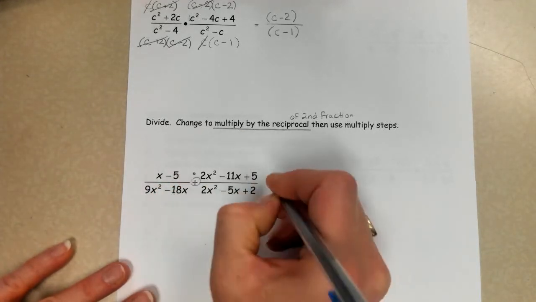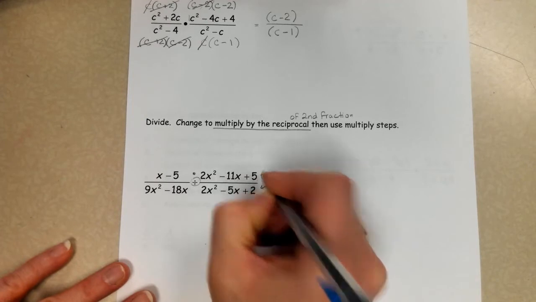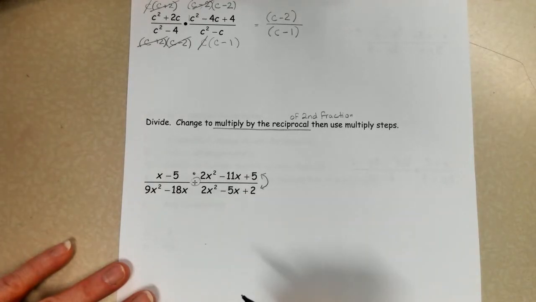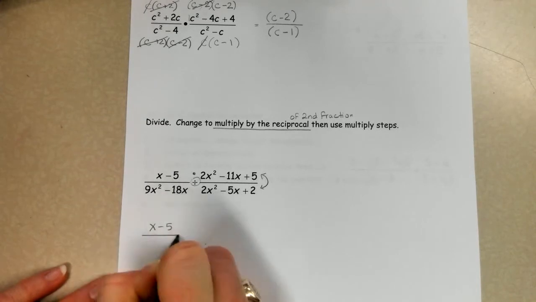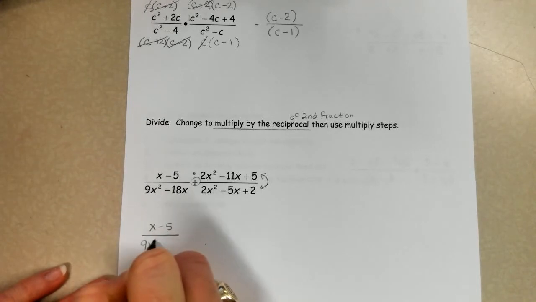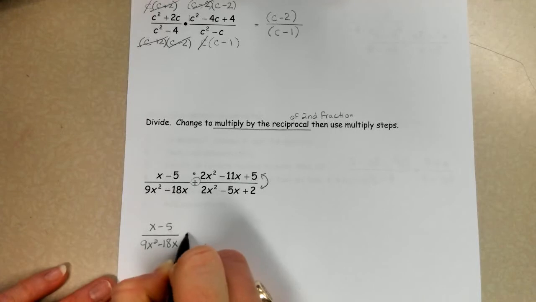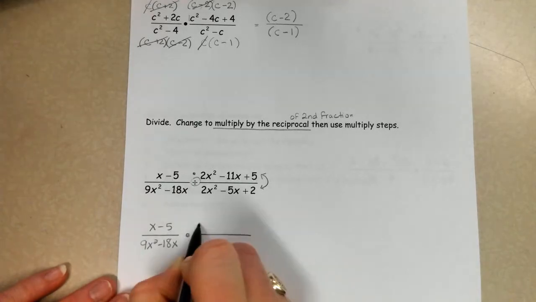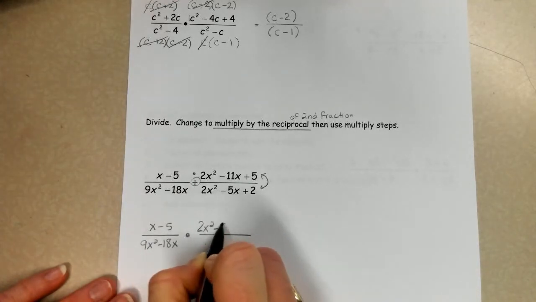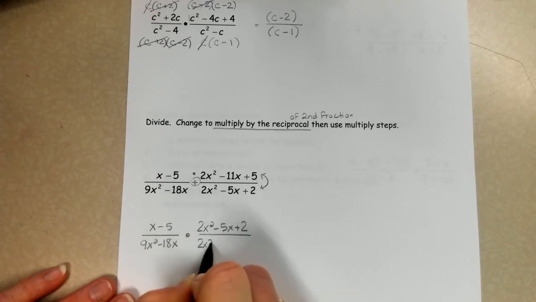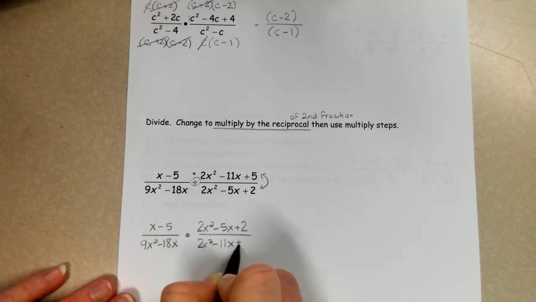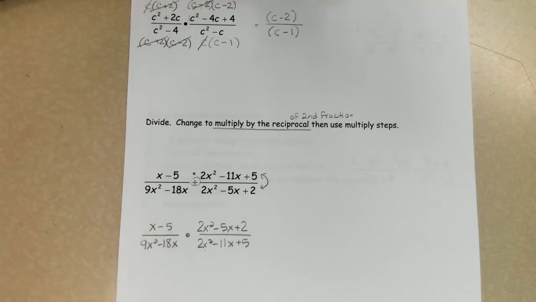That's going to change to multiply, and this is going to be the reciprocal. So I'll have x minus 5 times 9x squared minus 18x times 2x squared minus 5x plus 2 moves to the numerator, and 2x squared minus 11x plus 5 moves to the denominator, because we've made the reciprocal there.